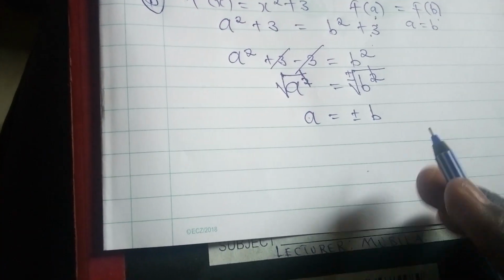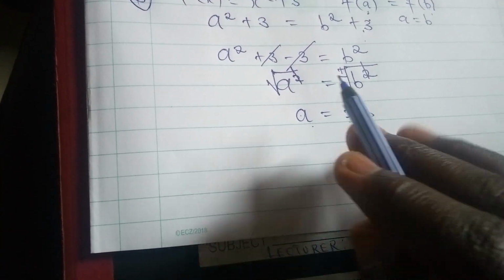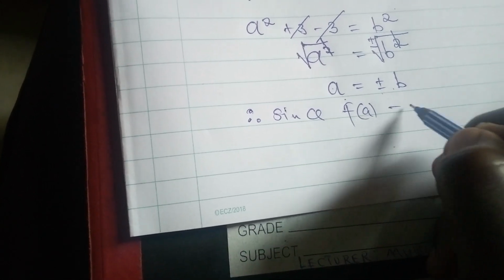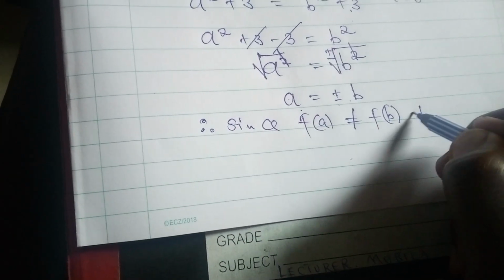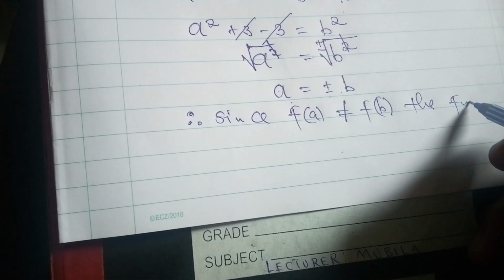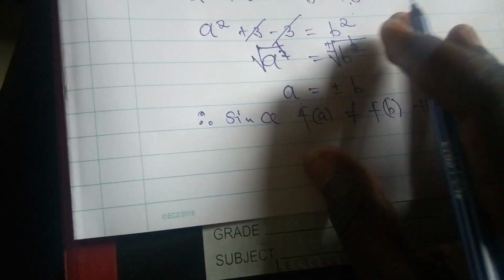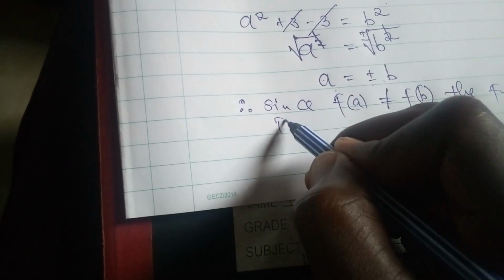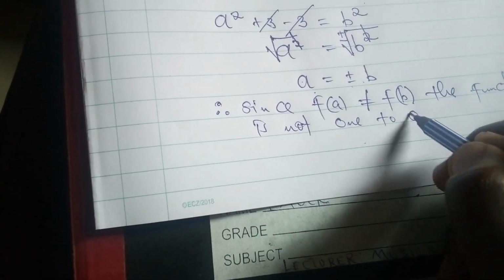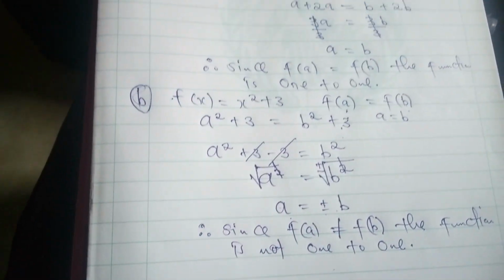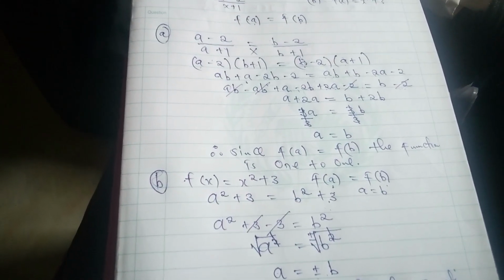Now if you see clearly there is positive or negative, so it means that since f of a is not equal to f of b, the function is not 1 to 1. So these are the possible solutions.